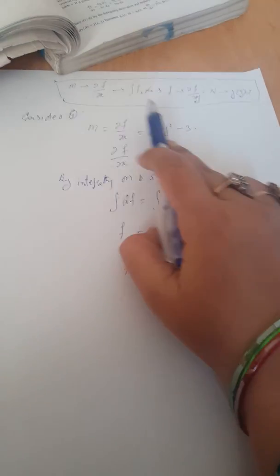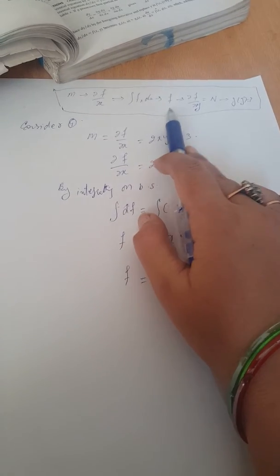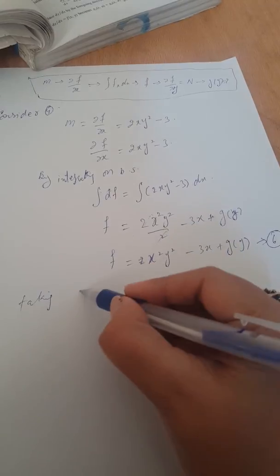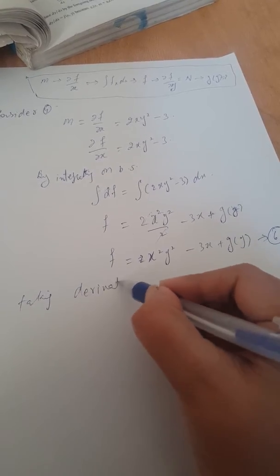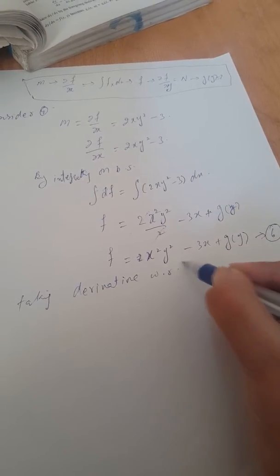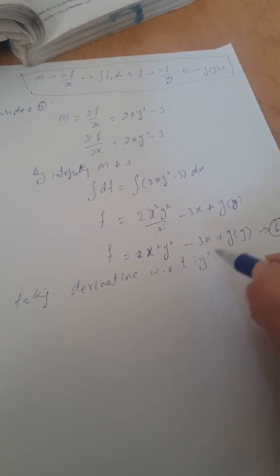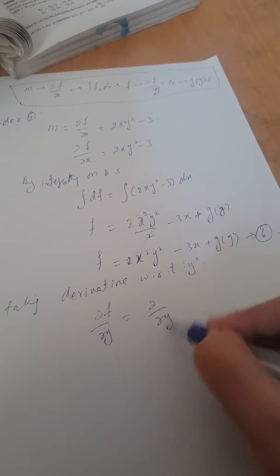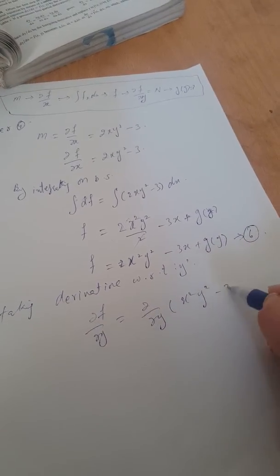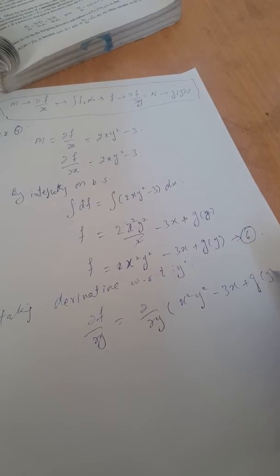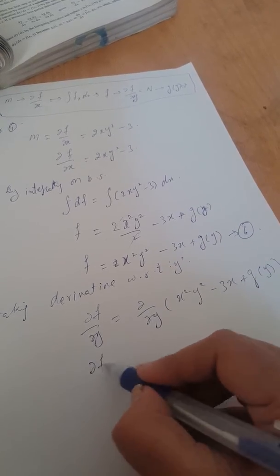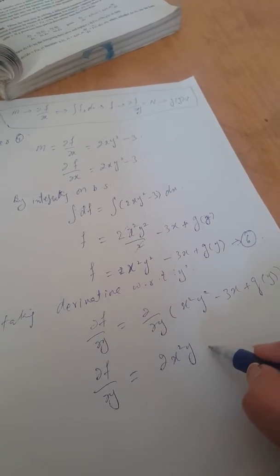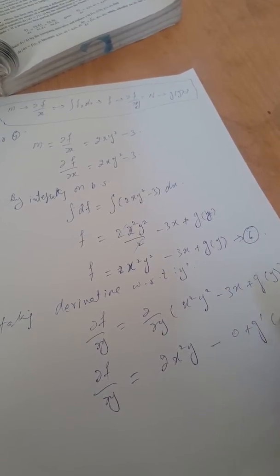Now I have integrated and got f, and I will take the derivative with respect to y. Partial f by partial y is equal to partial by partial y of x square y square minus 3x plus g of y, which is 2x square y minus 0 plus g dash of y.